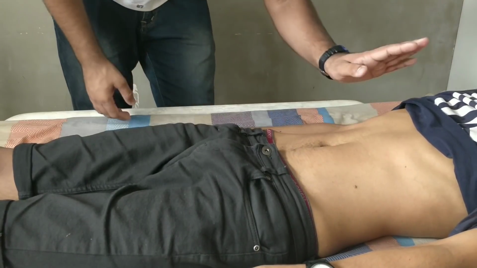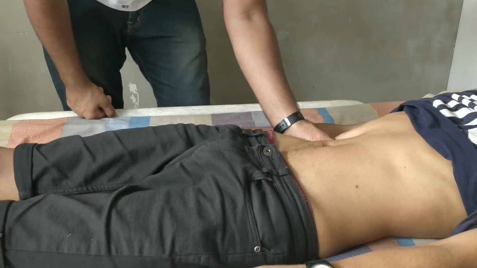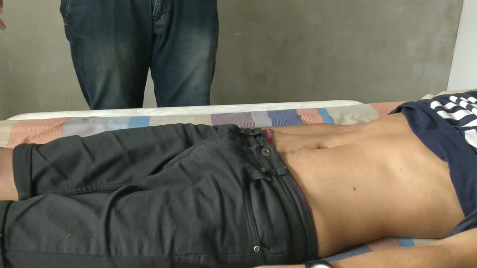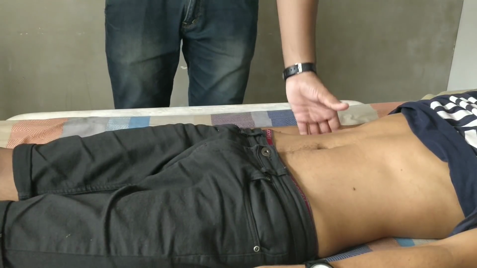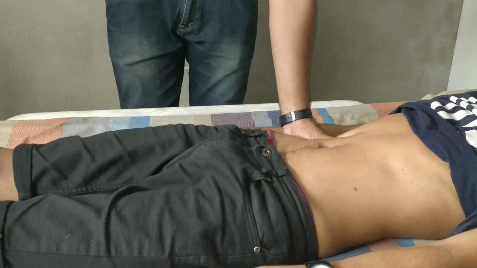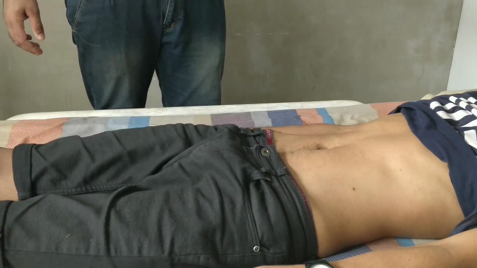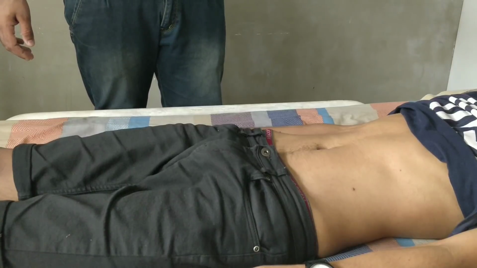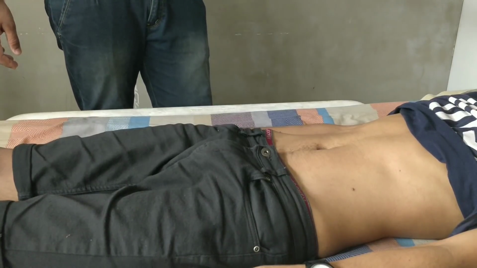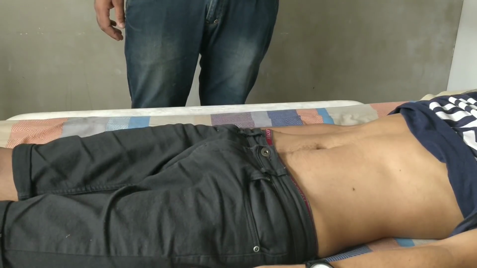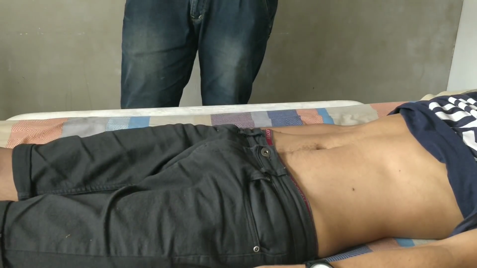Okay, so during this maneuver, what you will notice is, if there is cholecystitis, the patient will suddenly stop breathing. Otherwise the patient can breathe in and breathe out normally. Okay, so we are done with the abdominal examination.